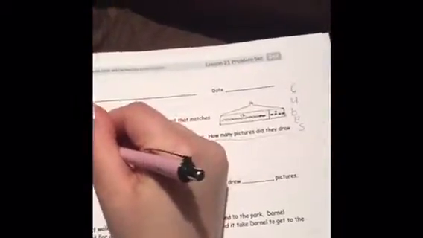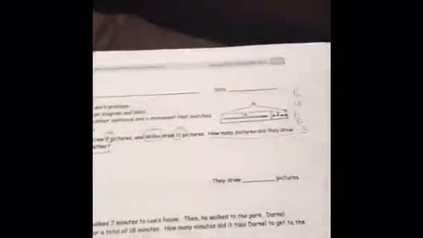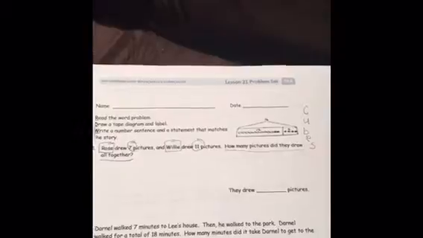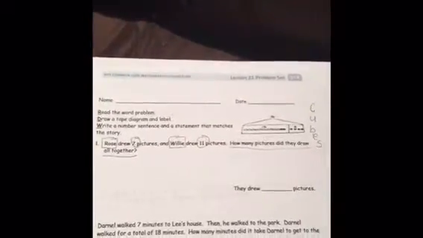So I'm going to box Rose. And Willie drew 11. So I'm going to box Willie. And then I noticed when I was reading the question, there's also another keyword there. How many pictures did they draw all together? All together is one of our math keywords. So I'm going to box that as well.